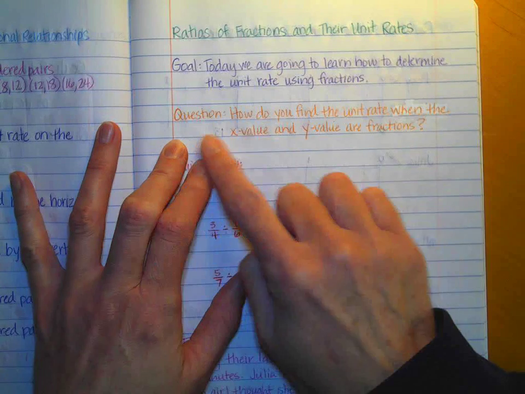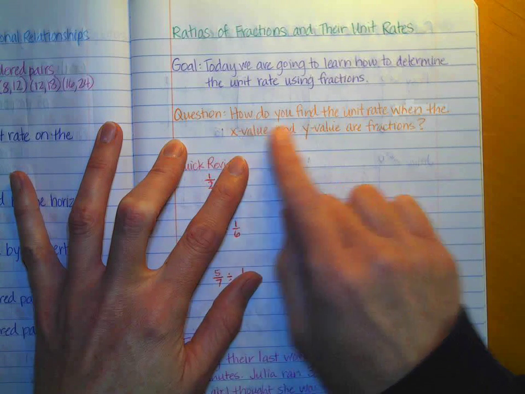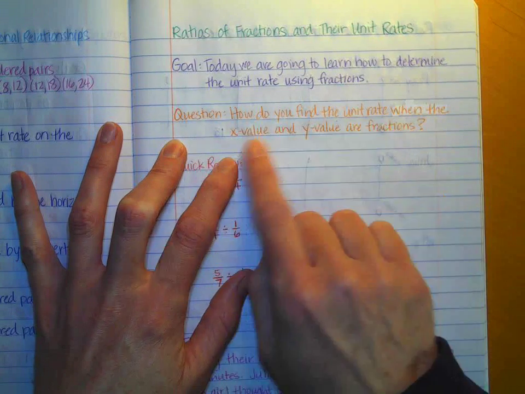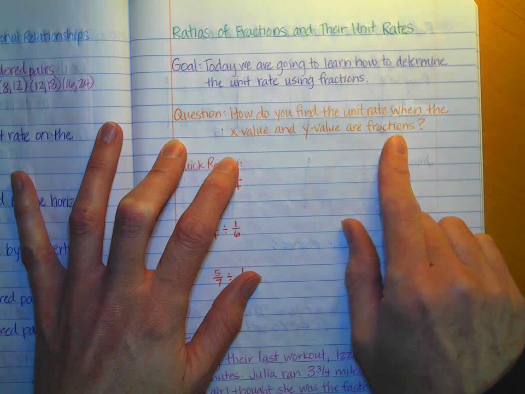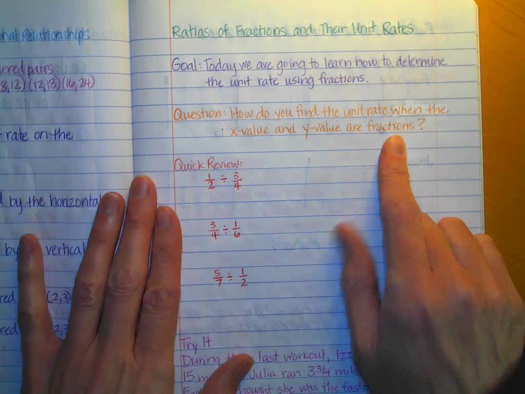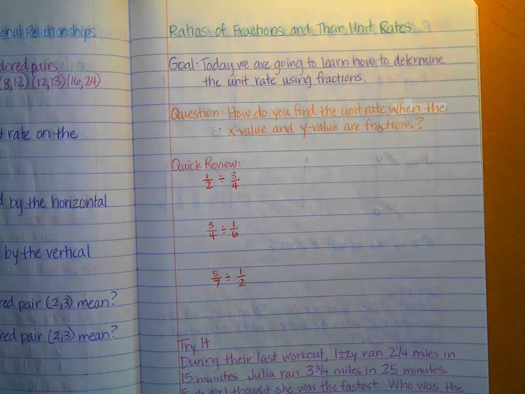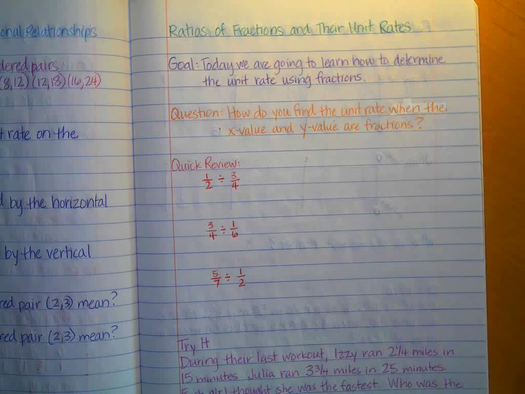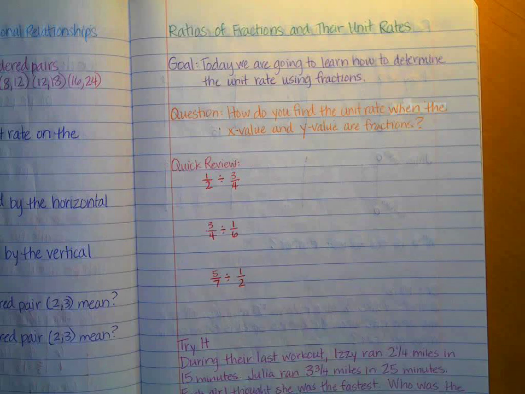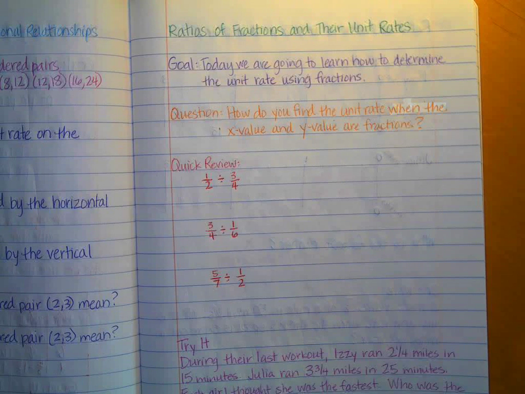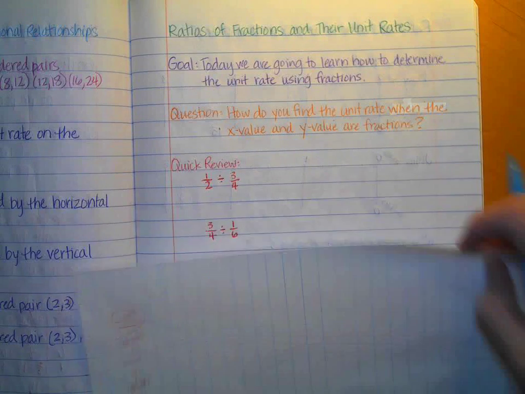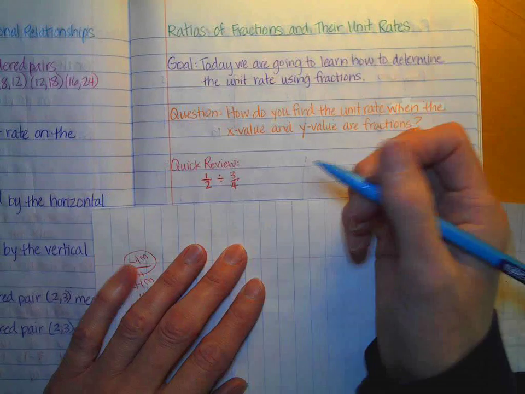I'll show you. The question that I want you to be thinking about is, how do you find the unit rate when the x value and the y value are fractions? Okay, so I need to do a quick review because I don't know how much you remember with working with division of fractions, because that's a 6th grade standard and I wasn't your 6th grade teacher for some of you, and so I need to know what it is you remember about this.